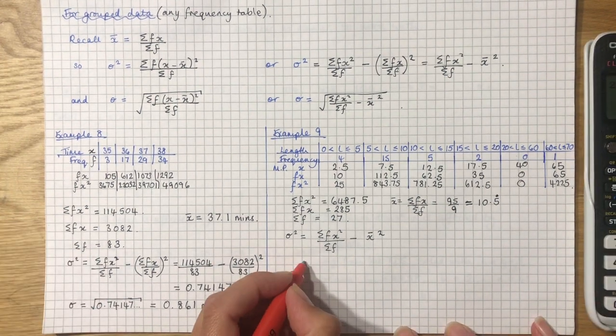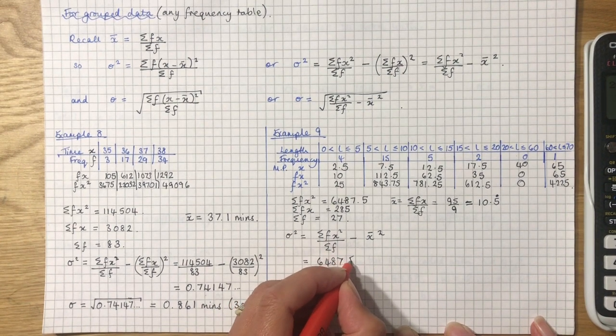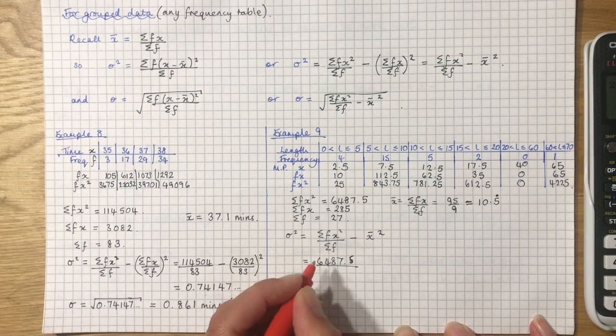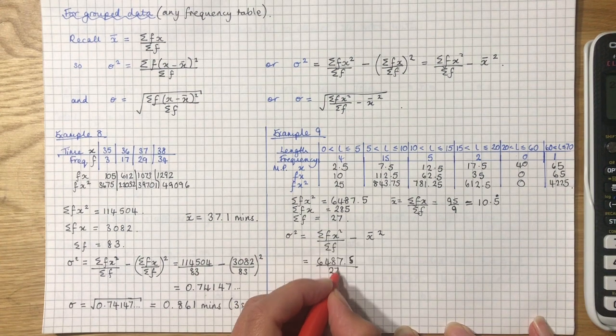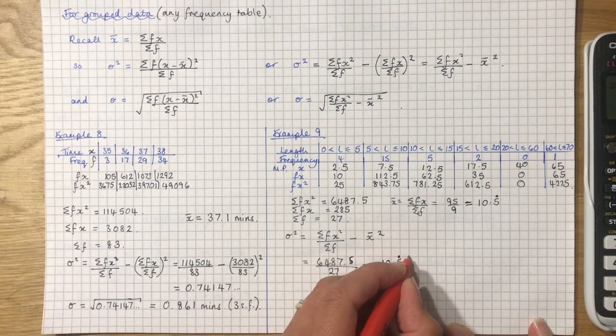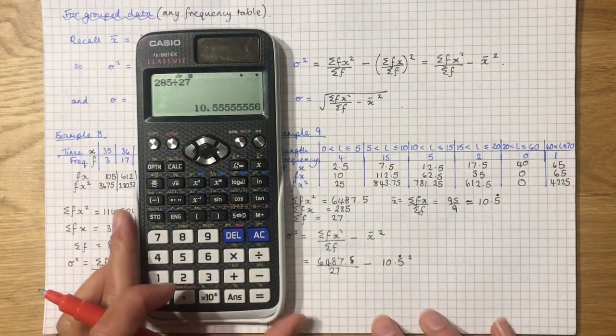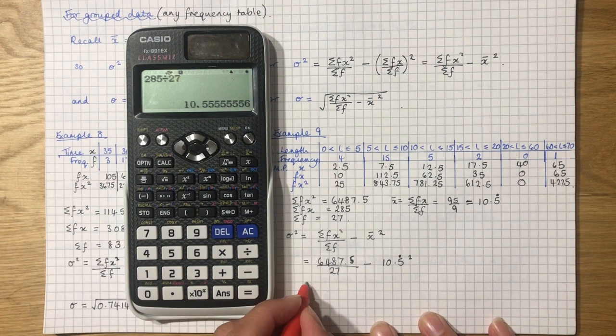So our variance, it's going to be 6487.5 over the sum of f, 27, minus our mean squared. I'm keeping that number on the calculator screen so that I don't lose it, because I need to work it out exactly.